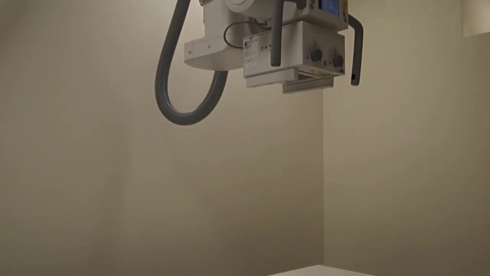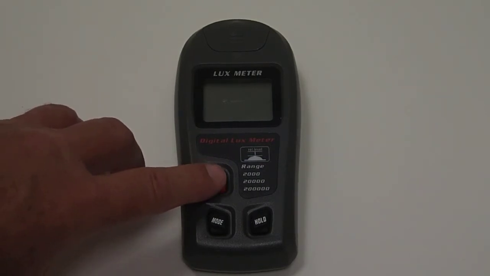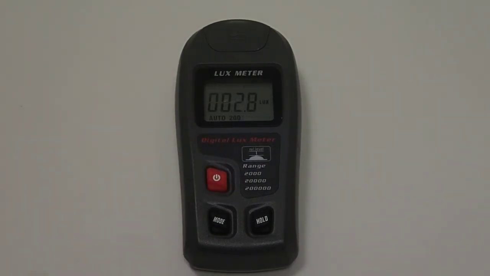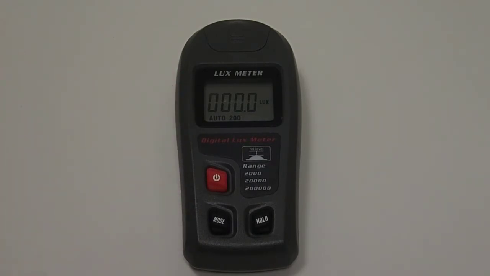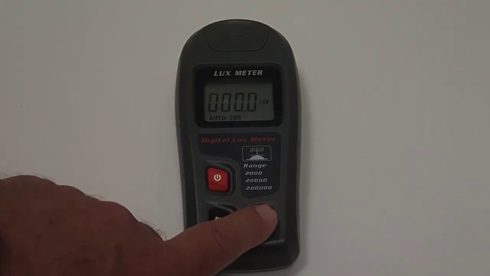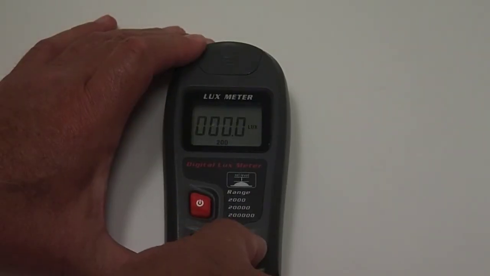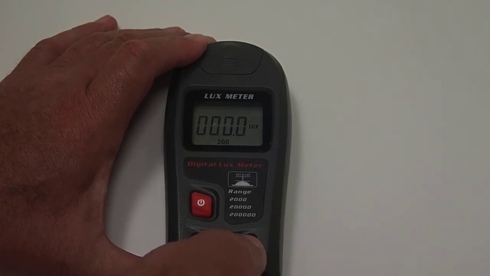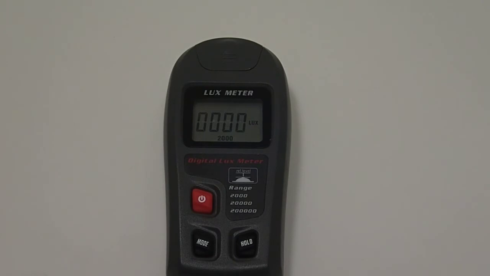So this is a light meter that you're going to be using for one of the projects in the lab this week. You want to turn it on, and you can see it says auto 200 down here. We need that to be up to 2000, so I push this button, the hold button, once, twice, and now it says 2000 down there, and that's how we want to take our readings.